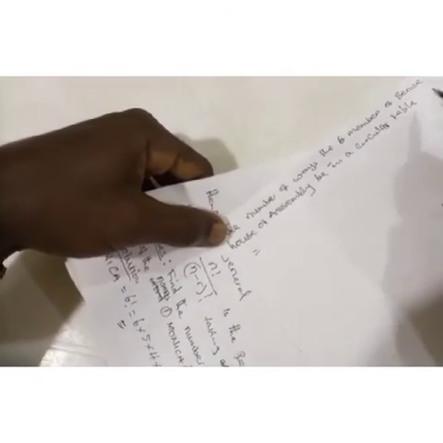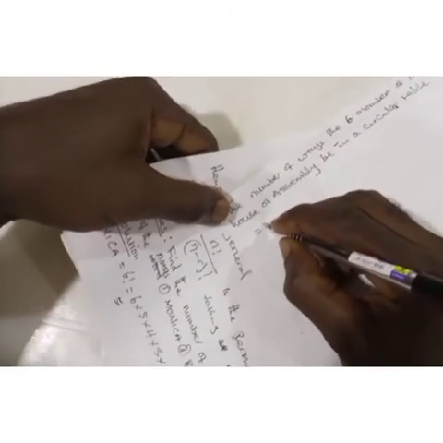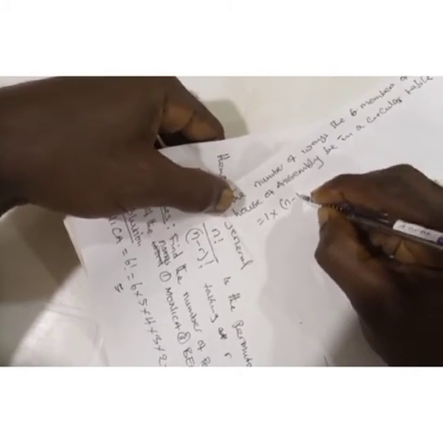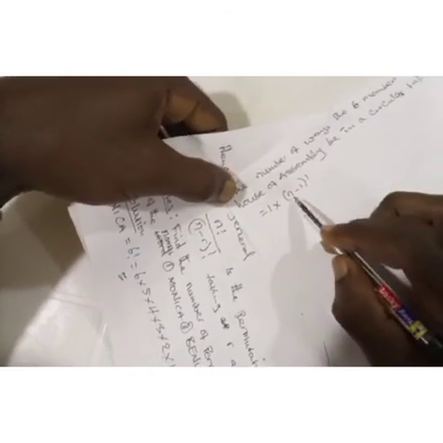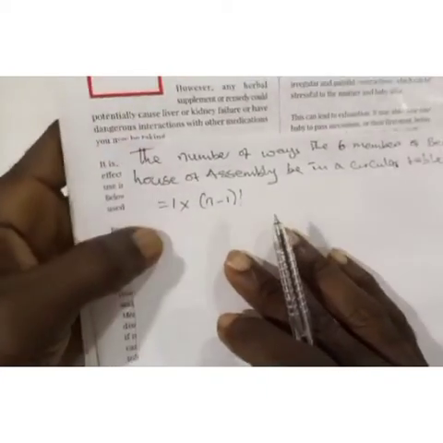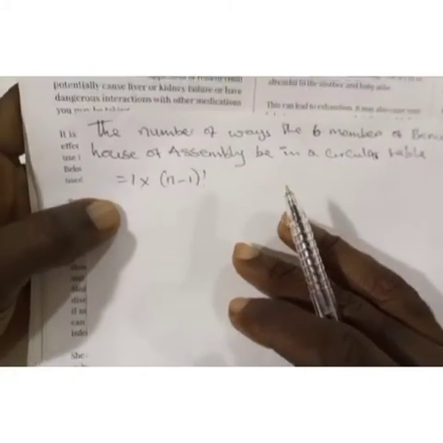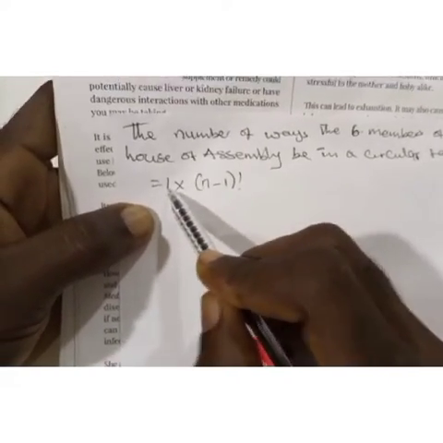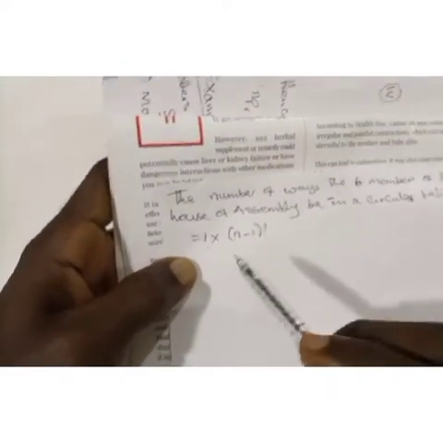It will be equal to 1 times (n minus 1) factorial, and our n here is 6. This one is fixed, since it's circular, as I earlier said.